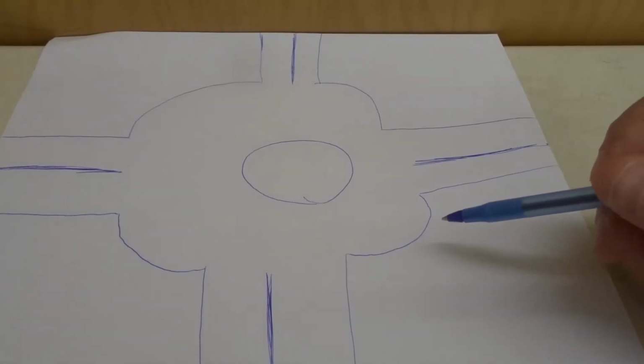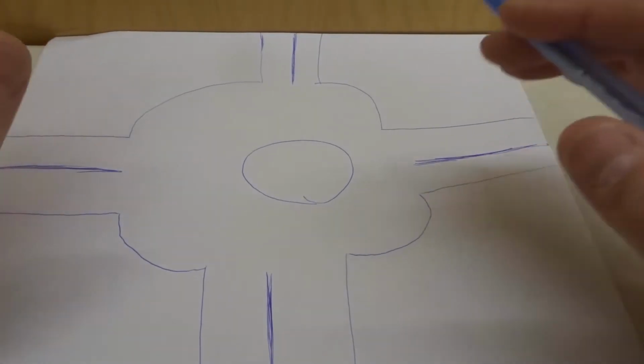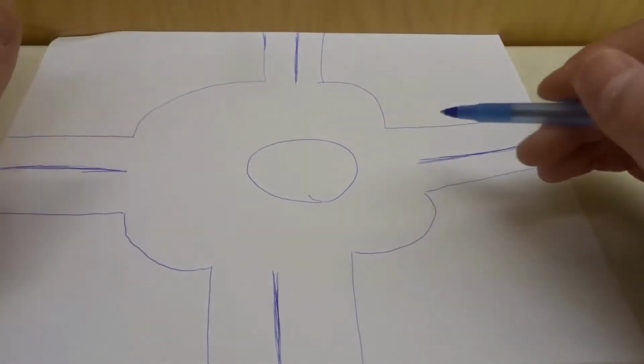Hey everybody, I'm here today with a beginner driving lesson on entering a roundabout.